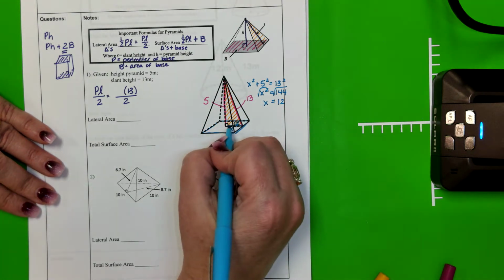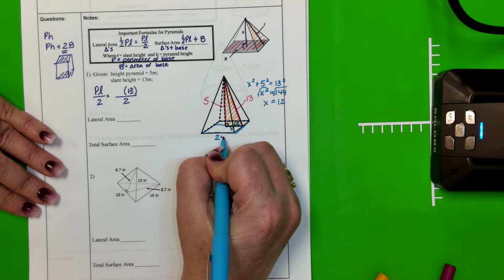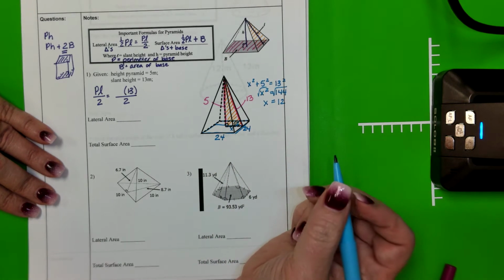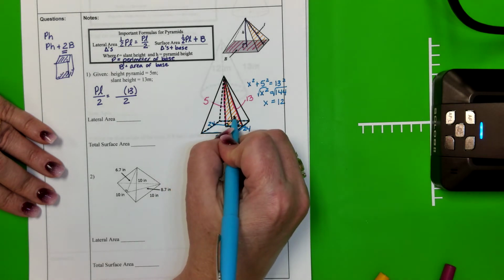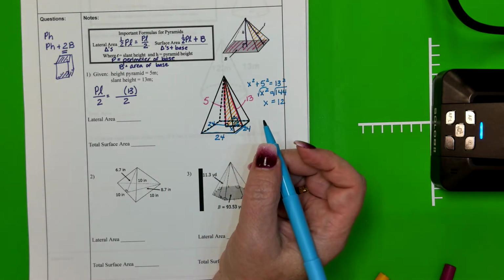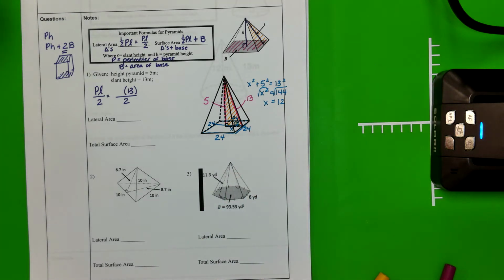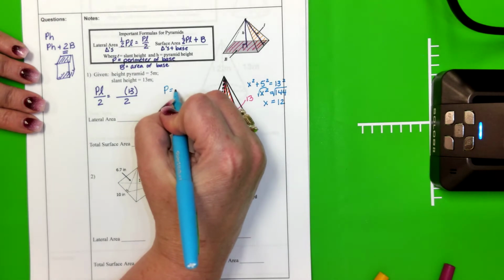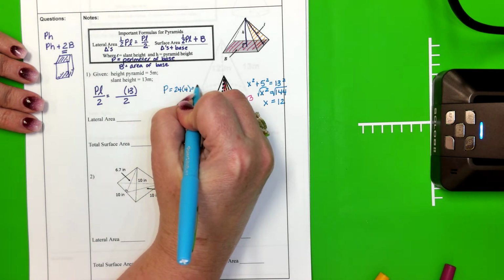Now be careful. If that's 12, then all the way across matches this, so this would be 24, and this would be 24. So now we can get our perimeter. It'd be 24 times 4. So we had to take a step back and use the Pythagorean theorem to find the side length of our base. So 24 times 4 is 96. I like to go and write these all down. So the perimeter of the base would be 24 times 4, which is 96.